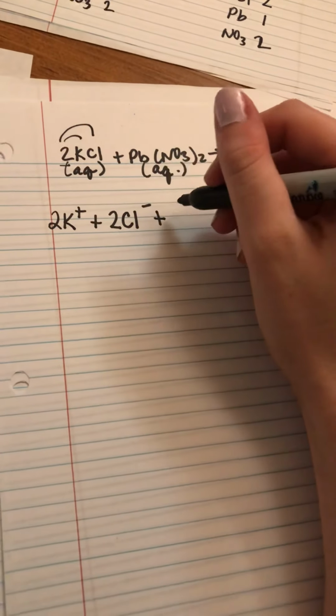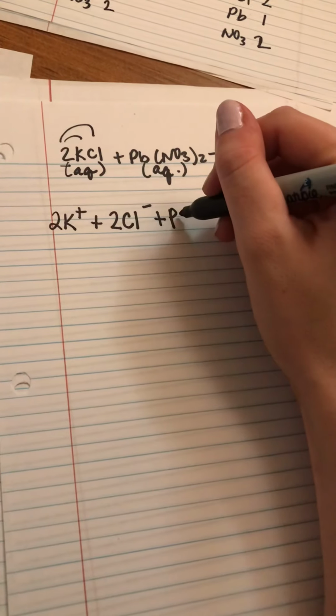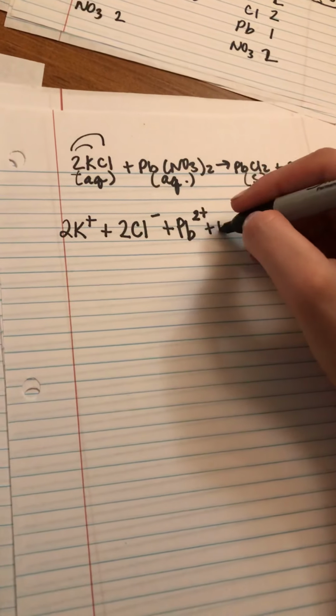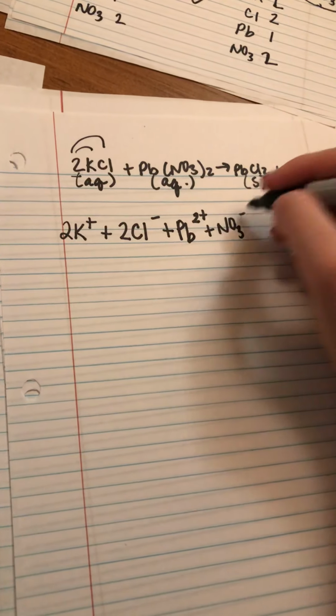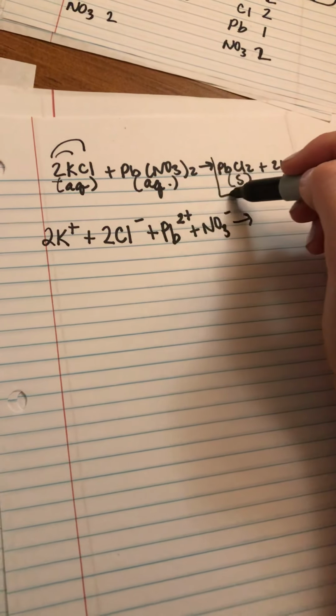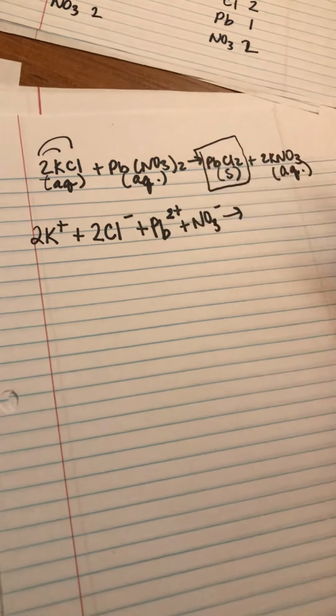All right, lead. I have 1, and it's going to have a 2 plus charge. Nitrate, minus charge. Now, this solid compound, we cannot break it up because it's a solid. It's not soluble in water.